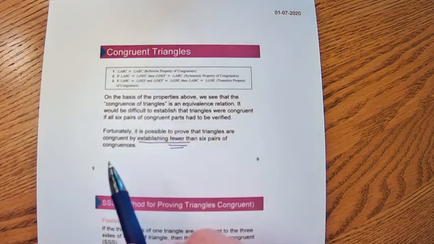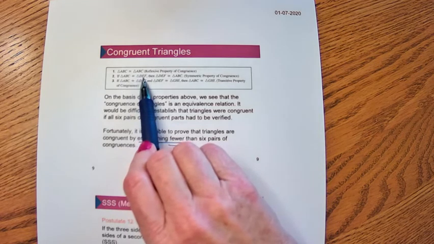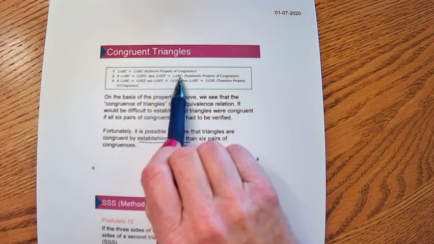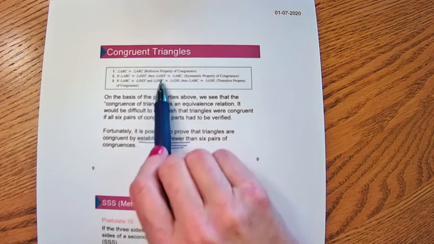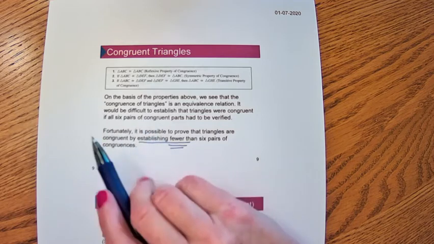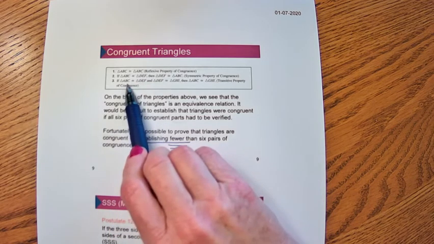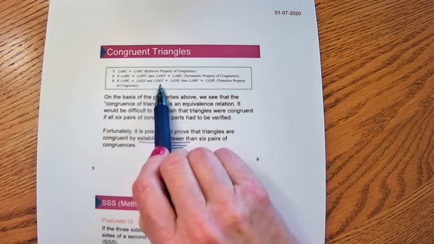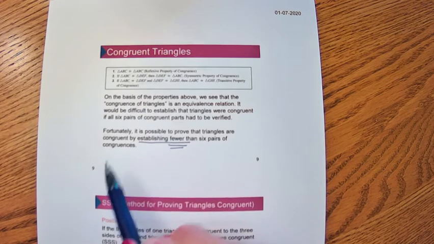Okay, so a triangle is always congruent with itself. If a triangle is congruent with a second triangle, you can change the order of how the triangles are listed in the congruence statement. That's the symmetric property. And if ABC is congruent with DEF and DEF is congruent with GHI, we could say the first is congruent with the third.